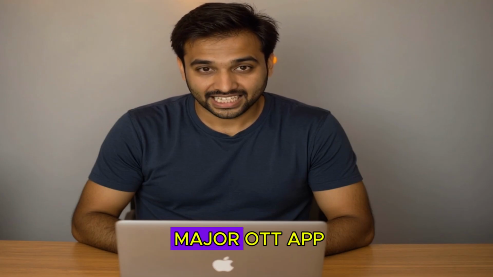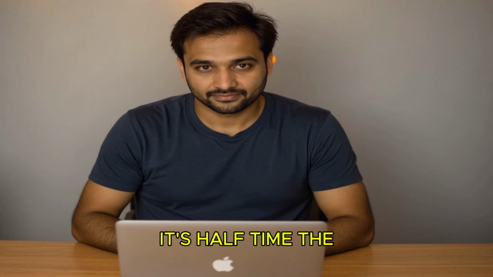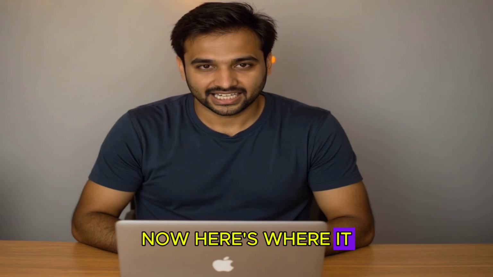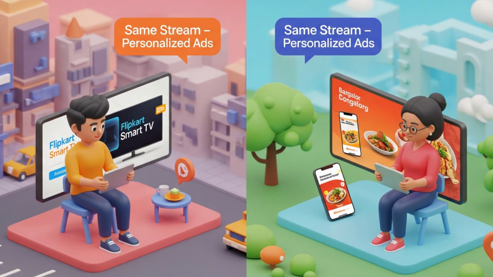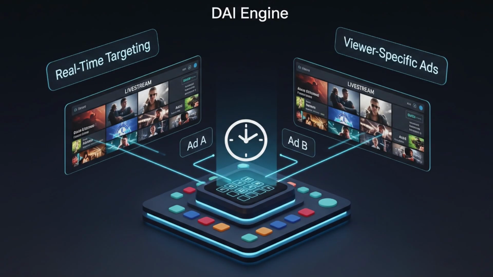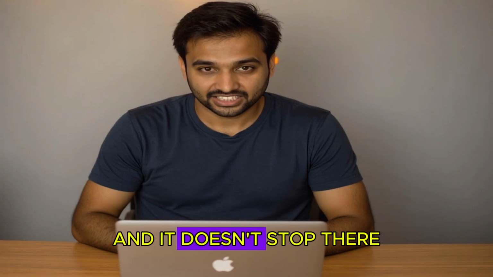Okay, let's break it down with a super relatable example. Picture this. You and your friend are watching the same live stream. Let's say it's a huge cricket final being streamed through a major OTT app. It's halftime. The host signs off for a break. Boom, ad time. Now here's where it gets fun. You, sitting in Mumbai, get an ad for Flipkart's new smart TVs. Super crisp, maybe even interactive. Meanwhile, your friend in Bangalore gets a completely different ad, maybe for a food delivery service based on their recent browsing history. Both of you, same video, same exact second, but two different ads. Why? Because of dynamic ad insertion or DAI.